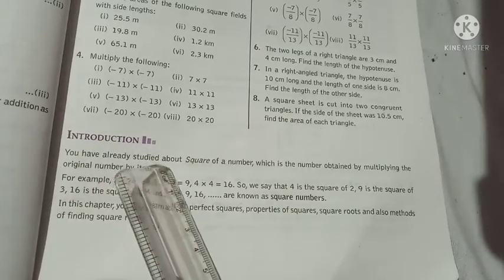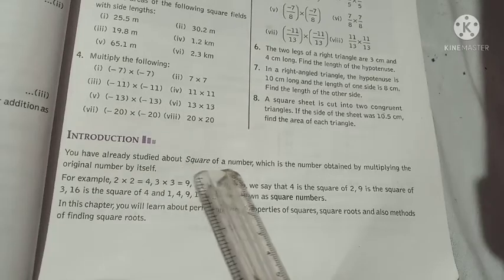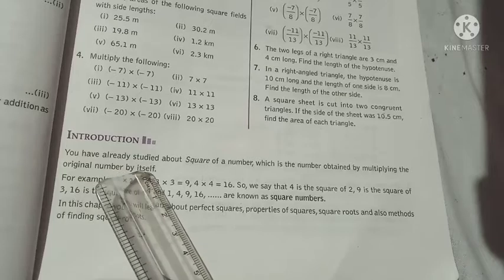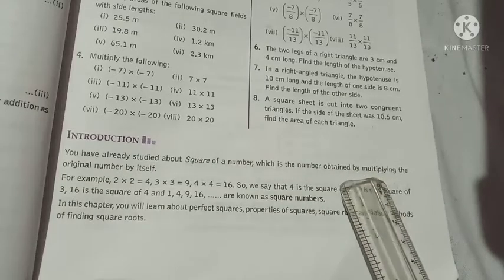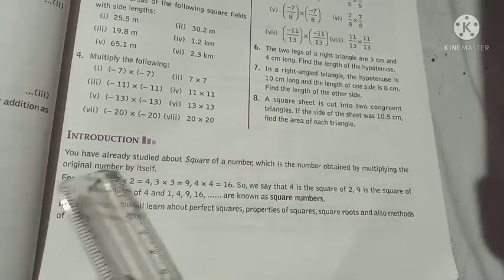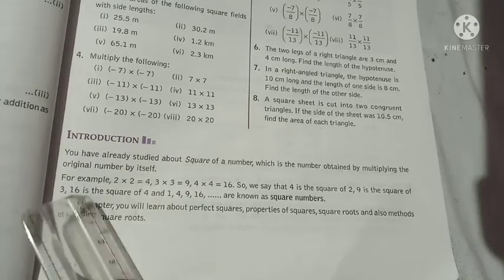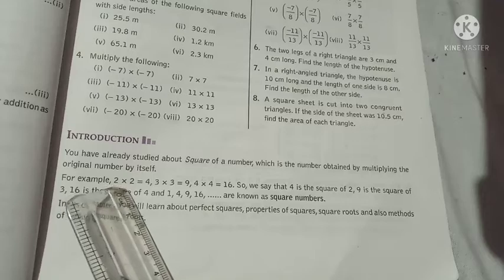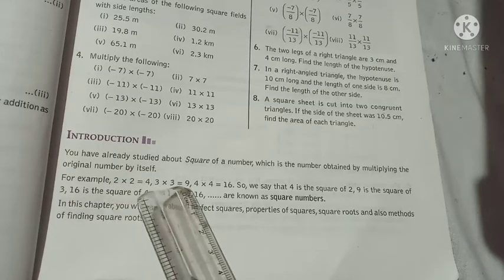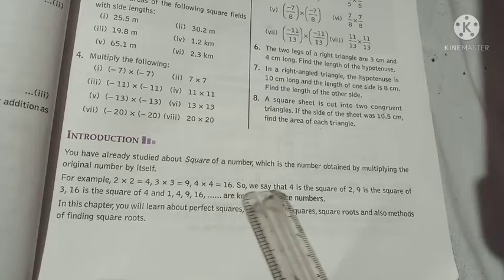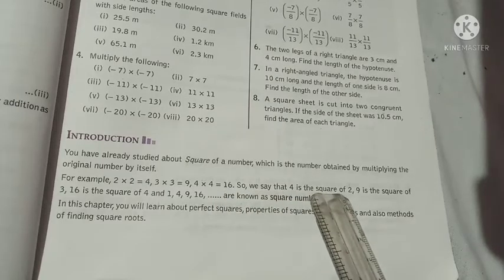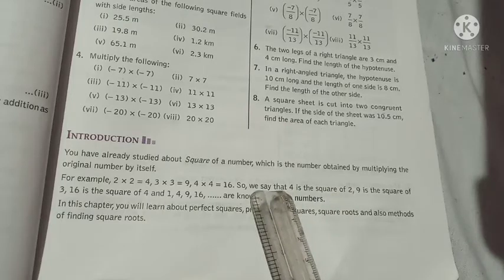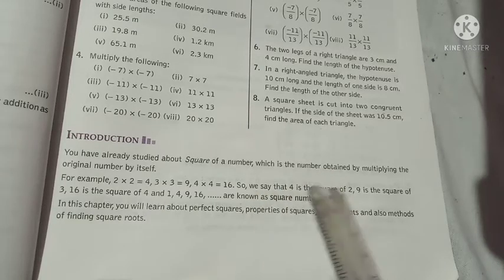You have already studied about the square of a number, which is a number obtained by multiplying the original number by itself. That means multiplying the original number by itself, for example 2 into 2. Square of 2 into 2 is 4. 3 into 3 is 9. 4 into 4 is 16. So we say that 4 is the square of 2. If you multiply 2 two times, then the number will be the square of 2, that is, the answer 4 will be the square of 2.